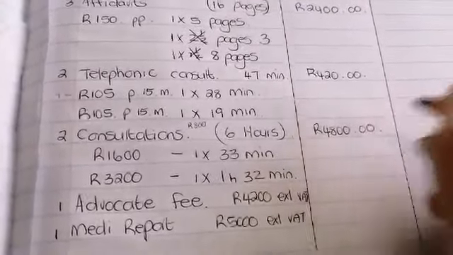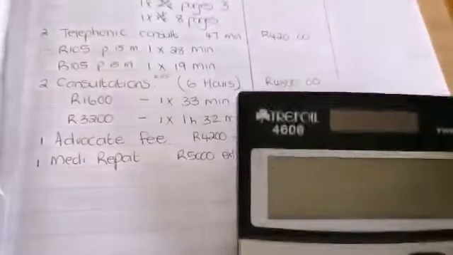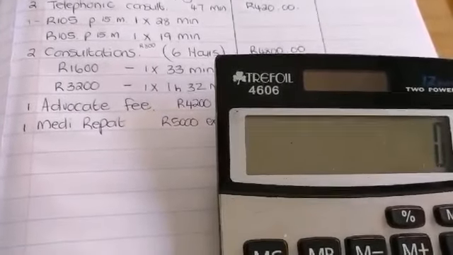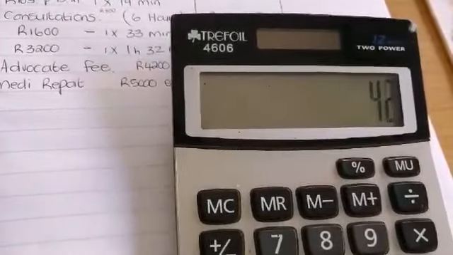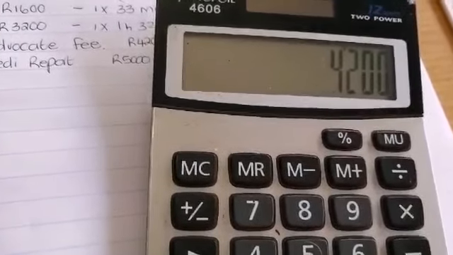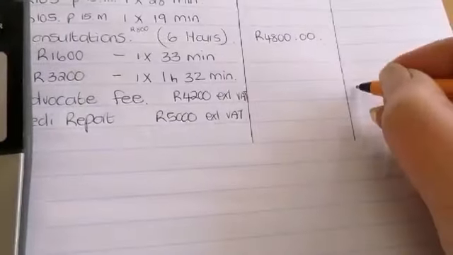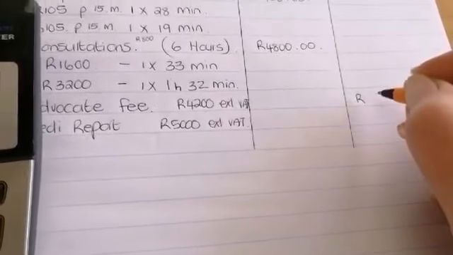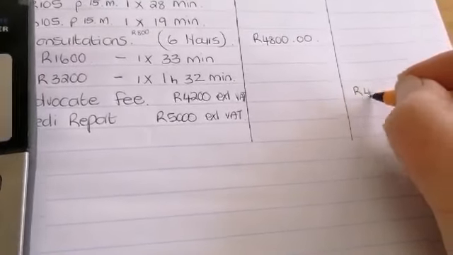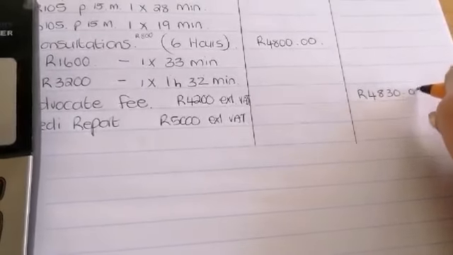Now, the advocate fee is exclusive of VAT. So again, you're going to say 4,200 Rand, which is the advocate fee, plus 15% equals, in the expenses column, 4,830 Rand.